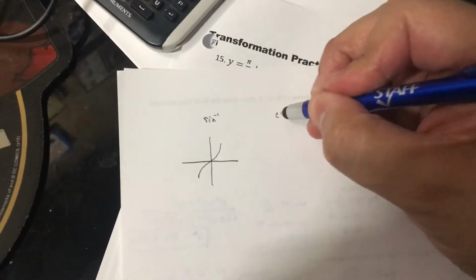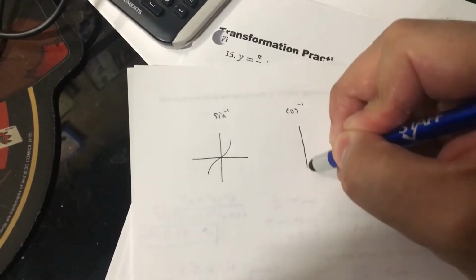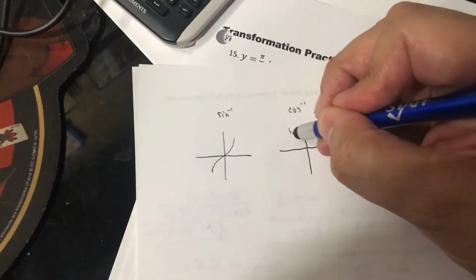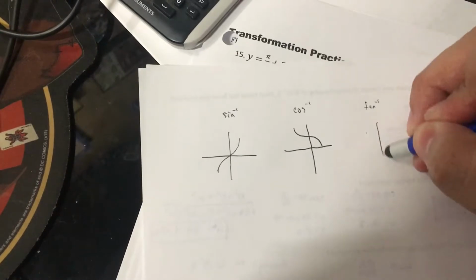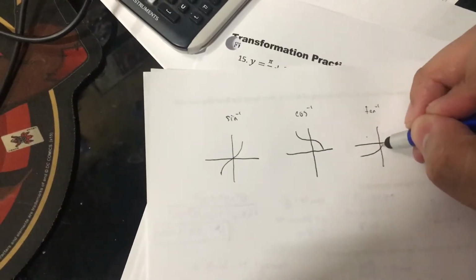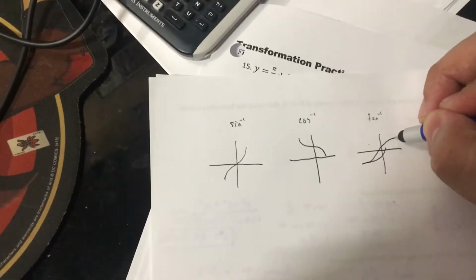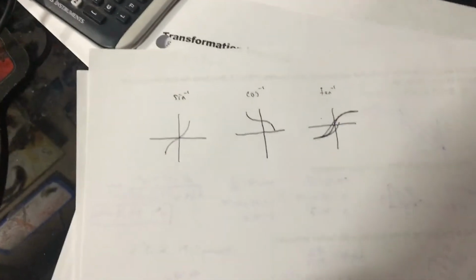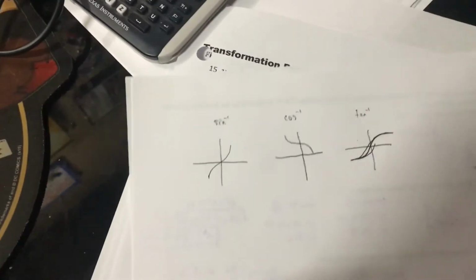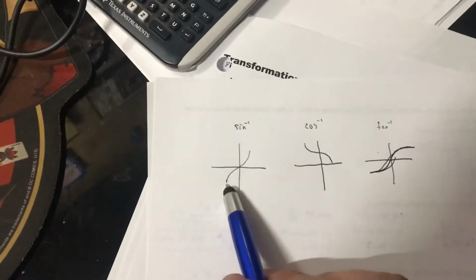Okay, cosine negative 1 looks like this, and tangent negative 1, oops, that should be more in the middle. It looks like this. And that one looks horrible, but it goes through the middle. Okay, so since I'm dealing with sine negative 1, I start in this corner. Usually I start over here in this corner.